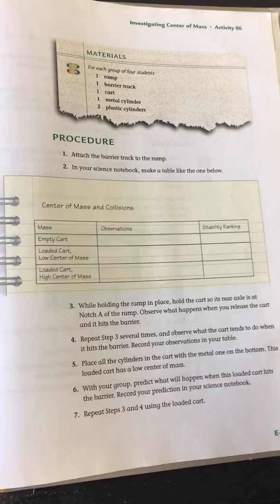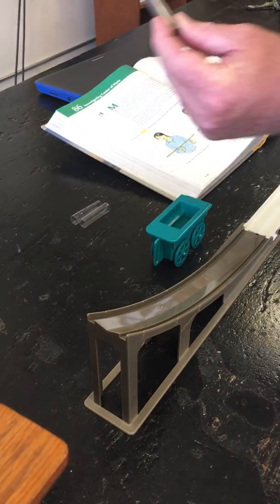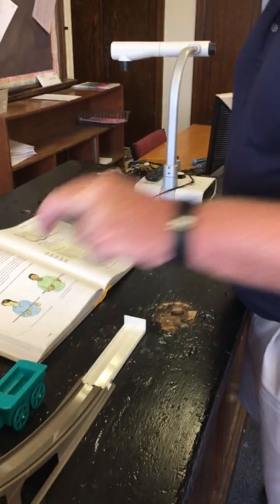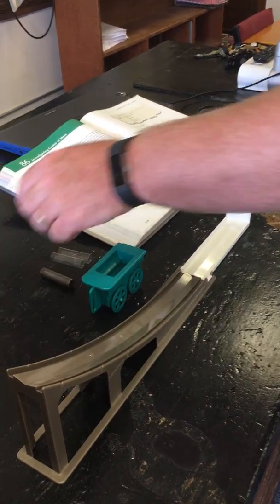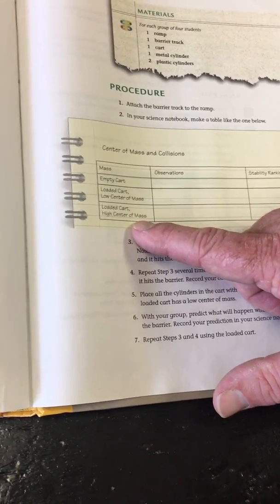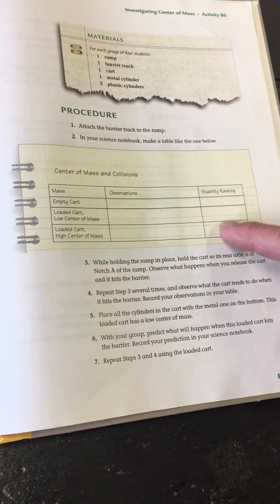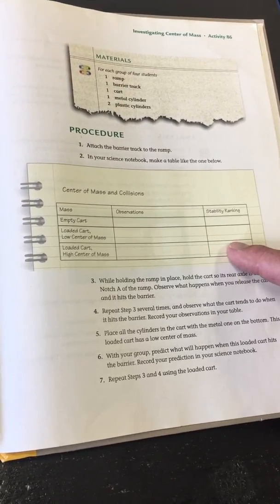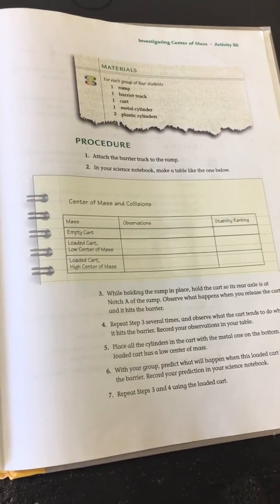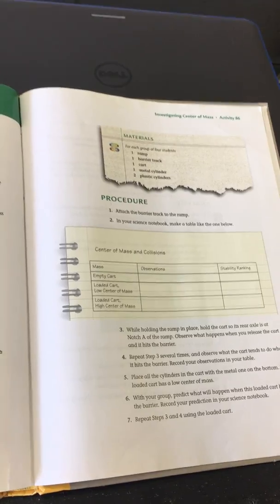In today's lab, you're going to get a ramp, a barrier track, a cart, a metal cylinder, and two plastic cylinders. First, make sure you have this table set up in your lab notebook. We're going to have an empty cart, a loaded cart with a low center of mass, and a loaded cart with a high center of mass. We're going to record your observations, and then you're going to give each a stability ranking, 1 being the most stable, 3 being the least stable. So these numbers need to be 1, 2, or 3.